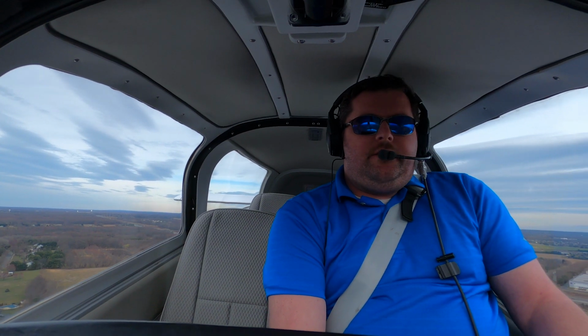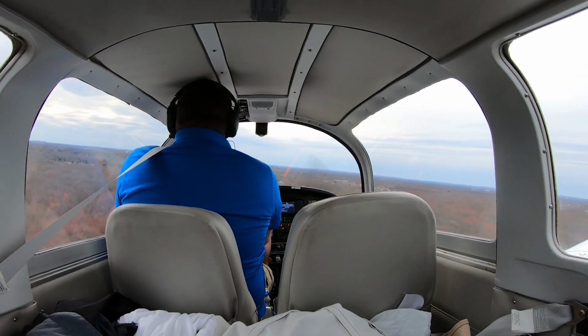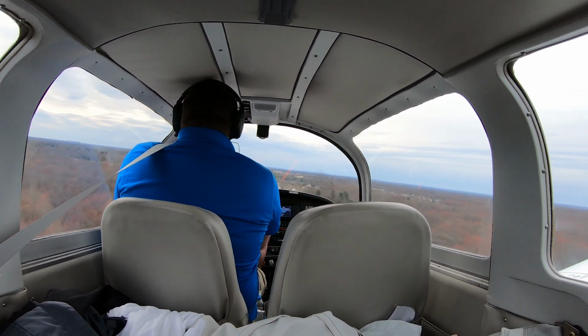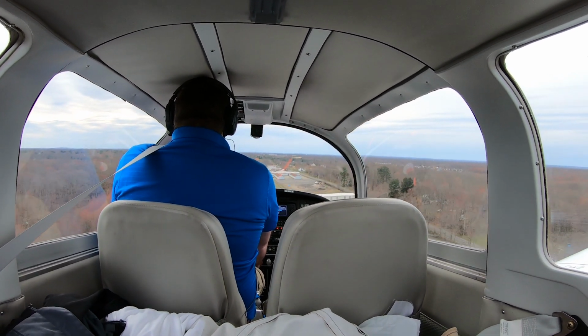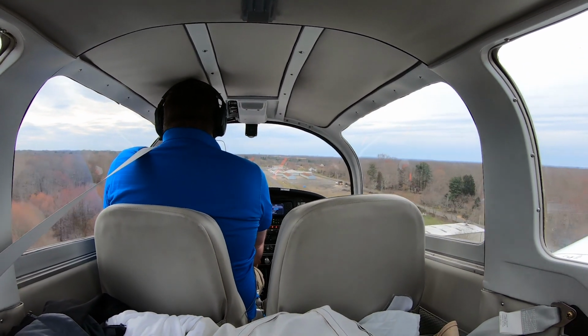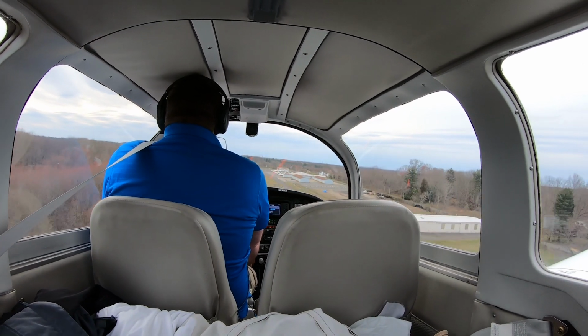Normal approach speed, 70 knots. I'm going to do 80 for the wind. Be a lot of right rudder. So I'm going to use some power to punch through the tree wash, just like so. There I am, running in at the nose there. A little bit of a rodeo. And there's the trees pushing me up. Power coming out. And just flying like a normal landing.